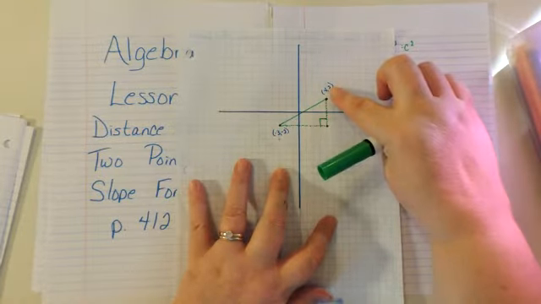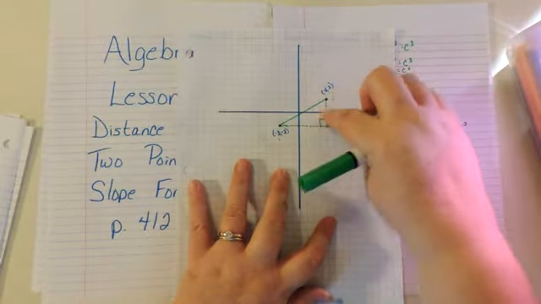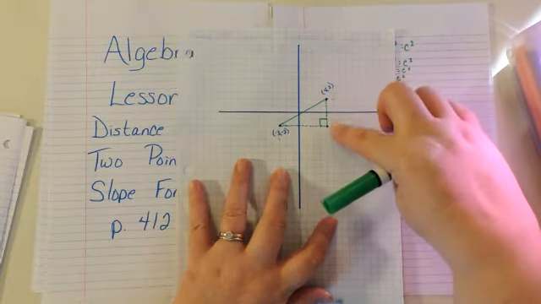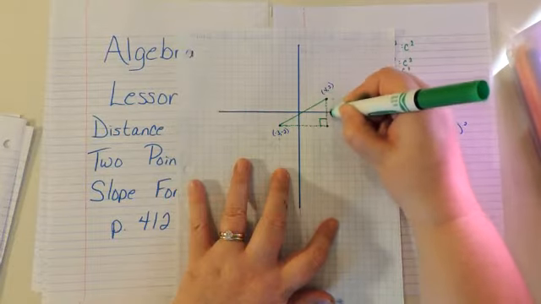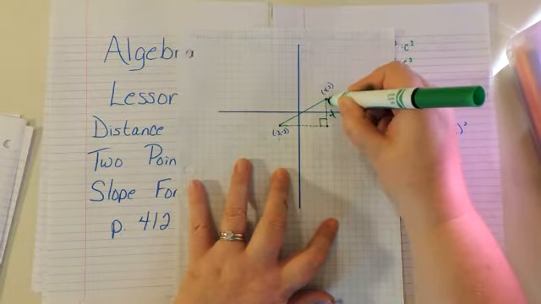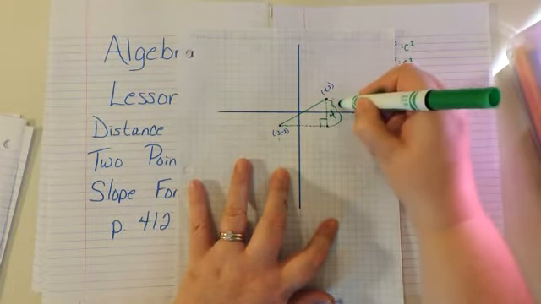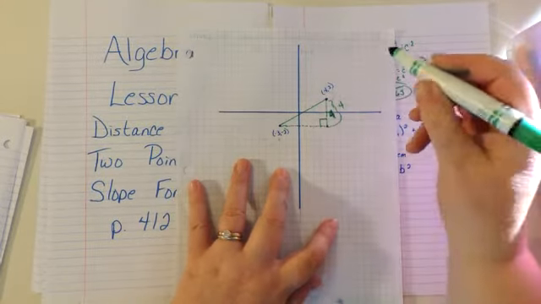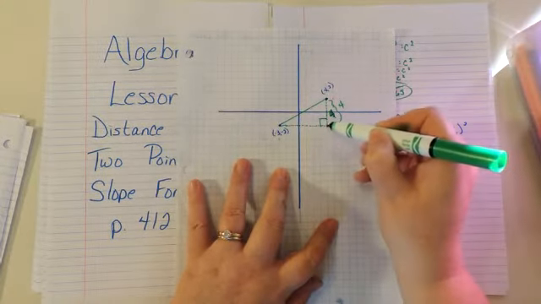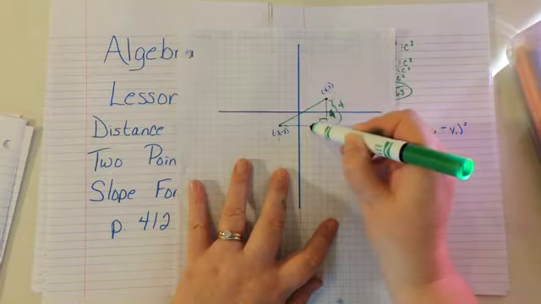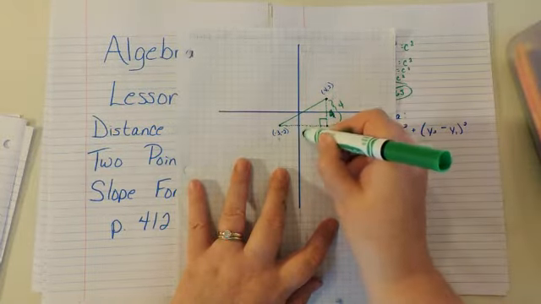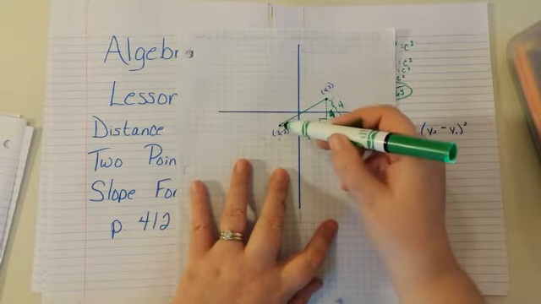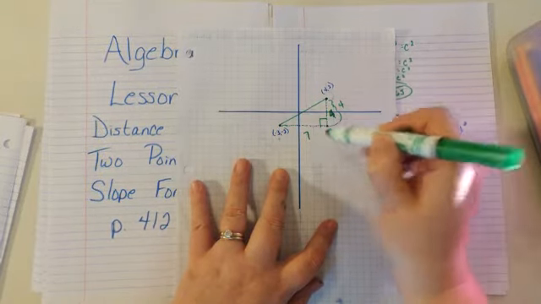We know this went up 2 from the 0 line, and it's down 2 more, so we have 1, 2, 3, 4. So this leg is length 4. This leg we can count across: 1, 2, 3, 4, 5, 6, 7. So this leg is length 7.